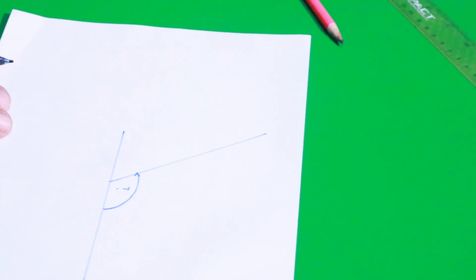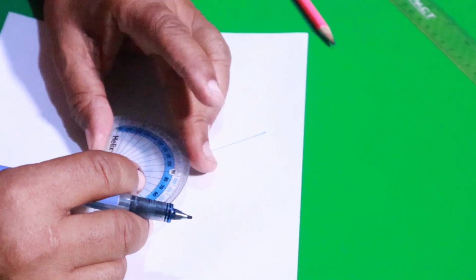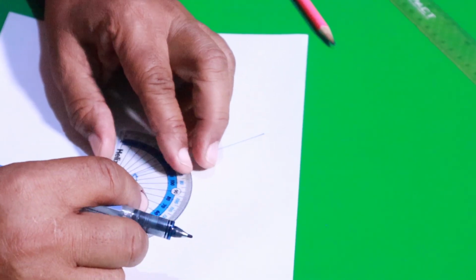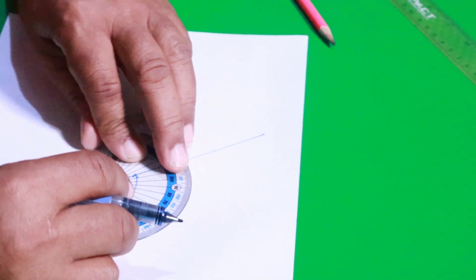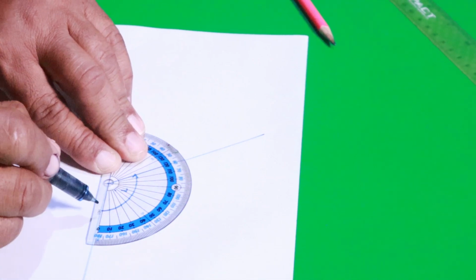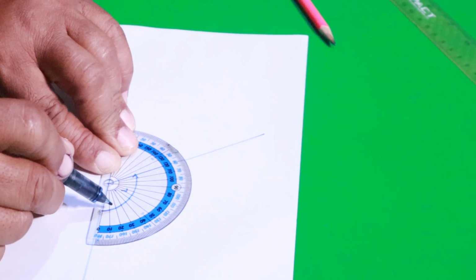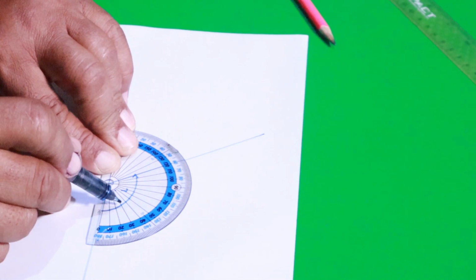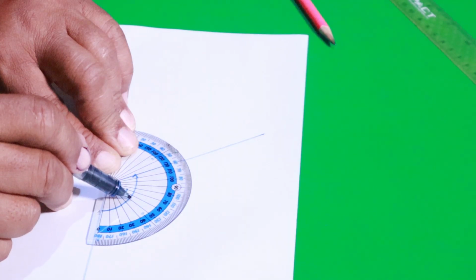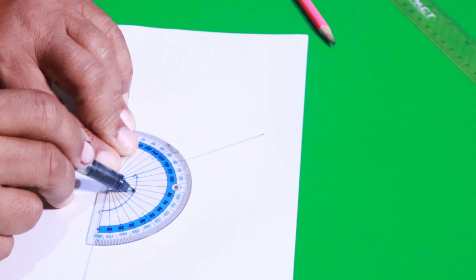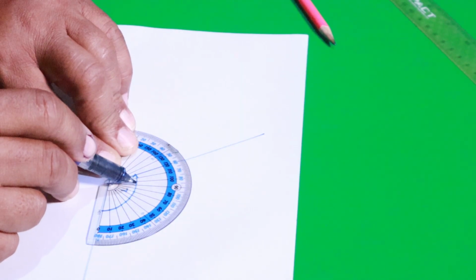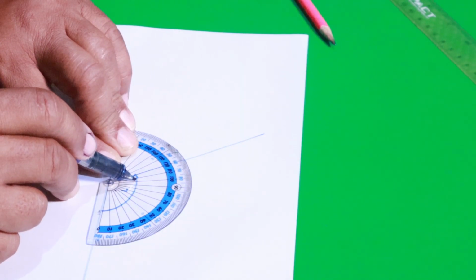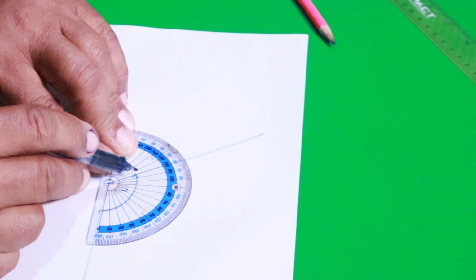So once again, I will take my protractor. I will set the protractor with the crosshairs at the apex where these two lines meet. And then I will measure counterclockwise once again. I go through 10, 20, 30, 40, 50, 60, 70, 80, 90, and I still keep going. 90, 100, 110, 120.